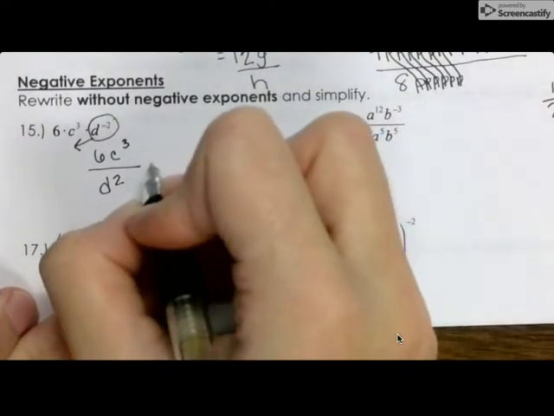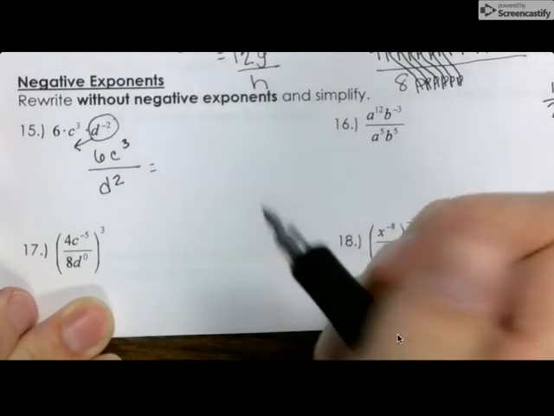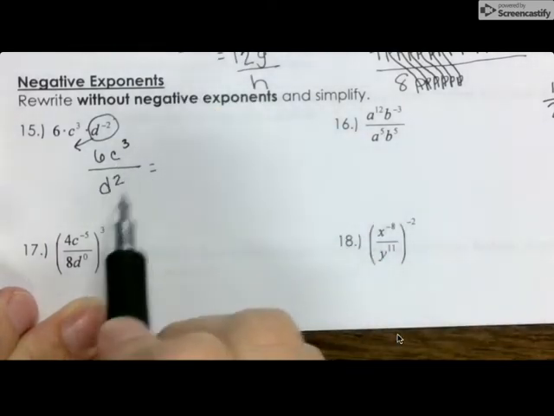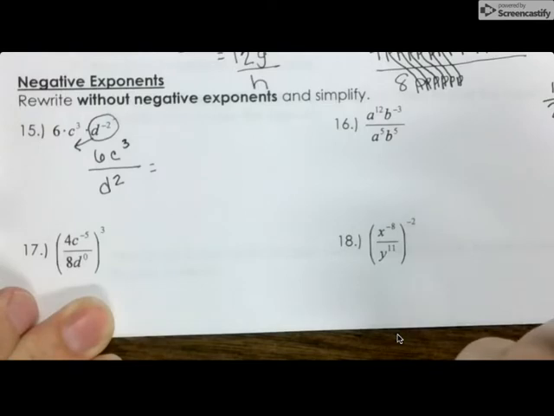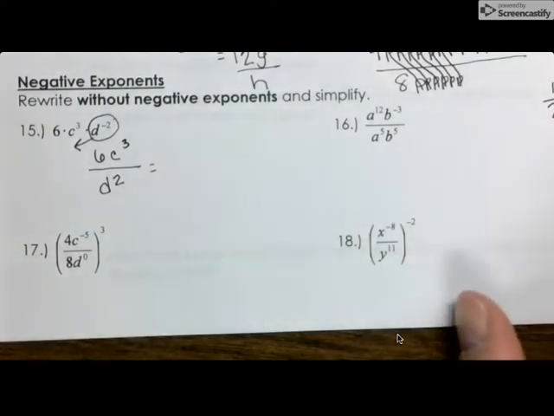Okay, so now I will do my expanding. Actually, for this one, there's no point because this is a C, this is a D. We're not going to be able to do anything. This one we will, though. So let's make sure we expand this one.